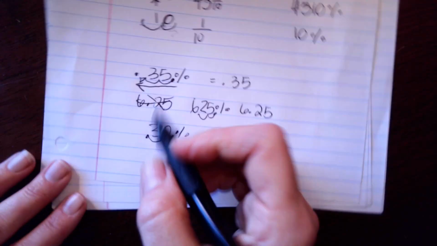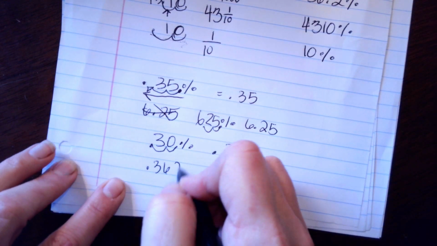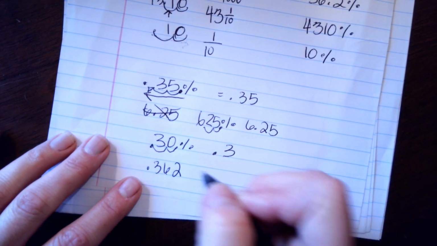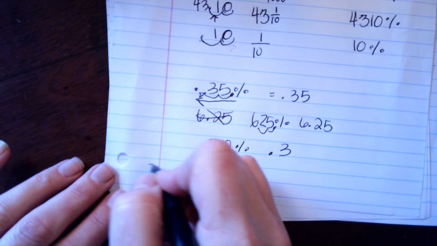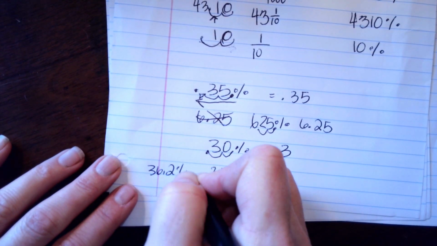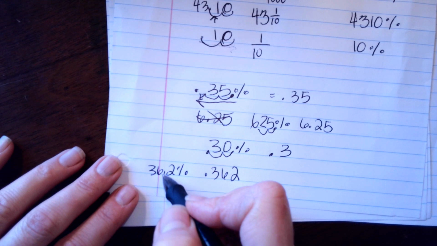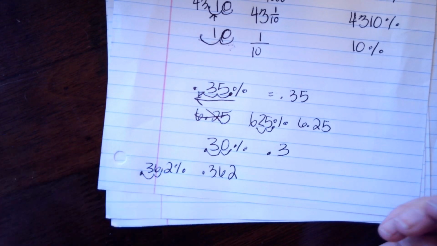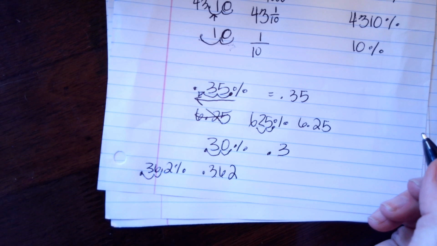And then 0.362. 36.2%, we would move our decimal over, and it would be 1, 2, and it would be 0.362. Does that make sense? Yeah.